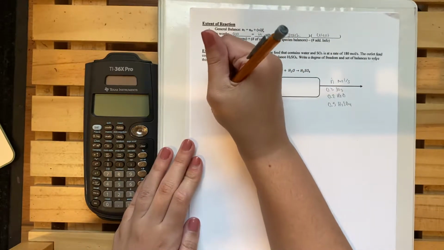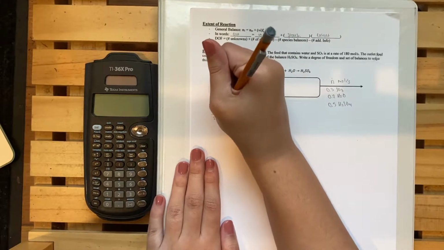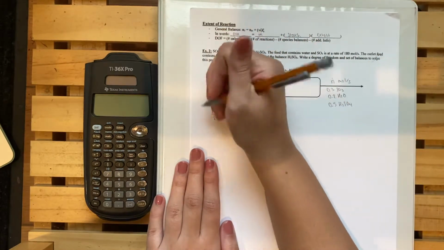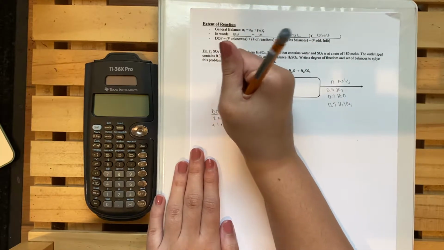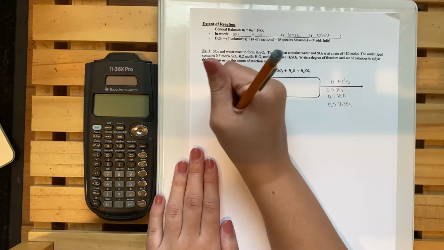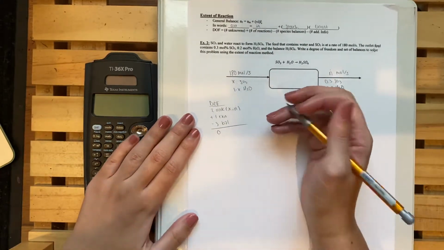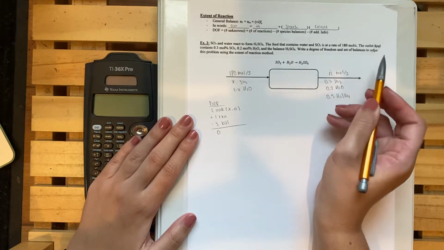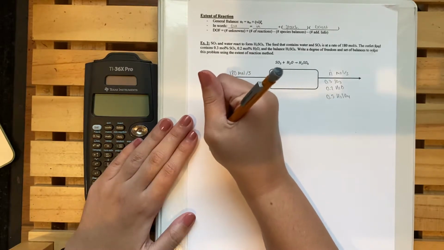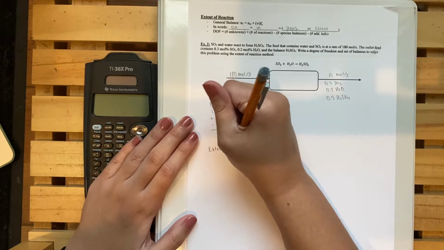So starting with our degree of freedom balance, we have 2 unknowns. So that's X and N. We have 1 reaction taking place, and we have 3 species balances that we can do. So we have a degree of freedom of 0, so this is totally solvable. And now we're gonna start to set up our balances. So we're gonna be using the extent equations.